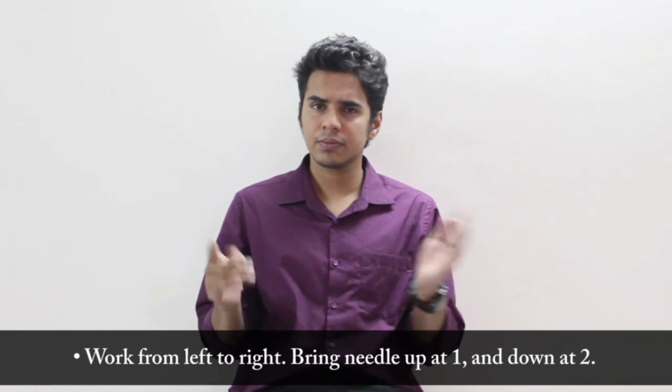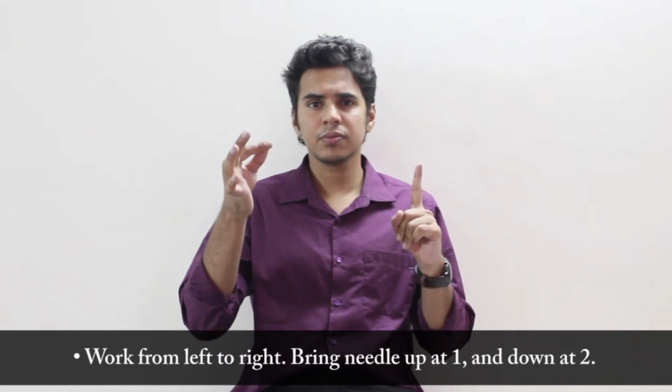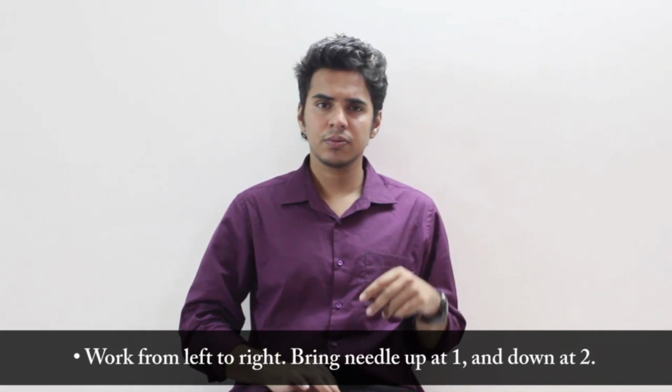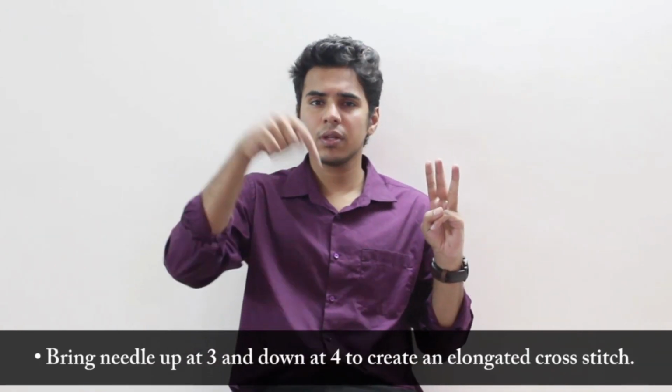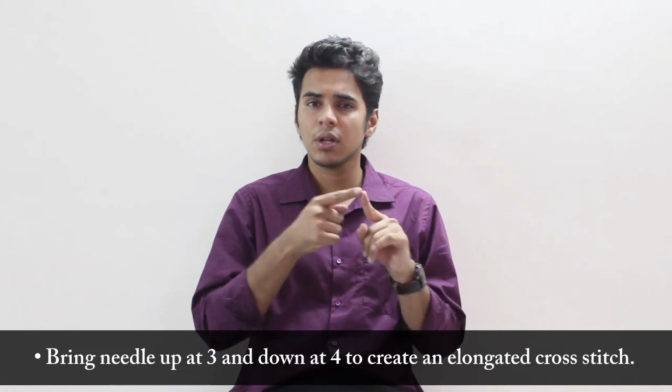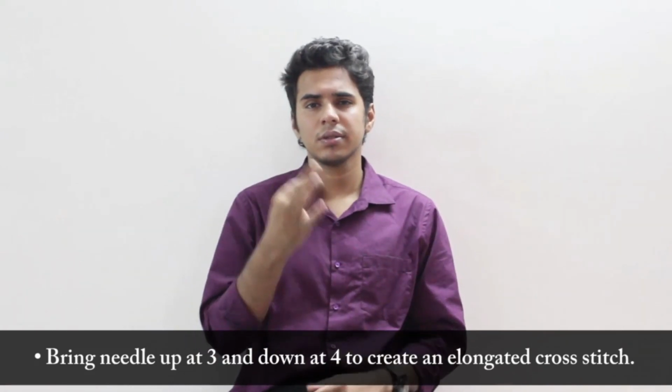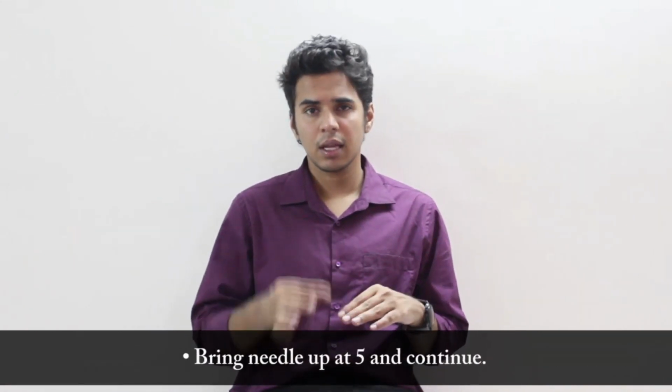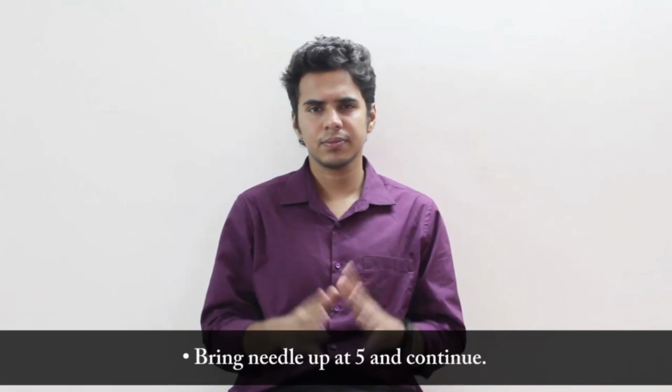Work from left to right. Bring the needle up at 1 and down at 2. Bring the needle up at 3 and down at 4 to create an elongated cross stitch. Bring the needle up at 5 and continue.